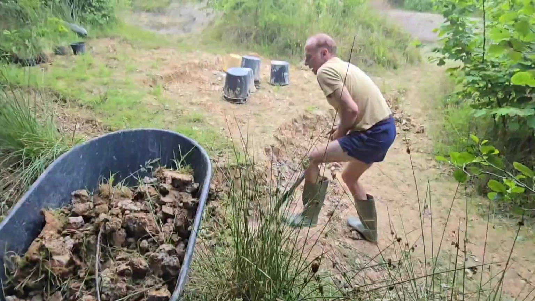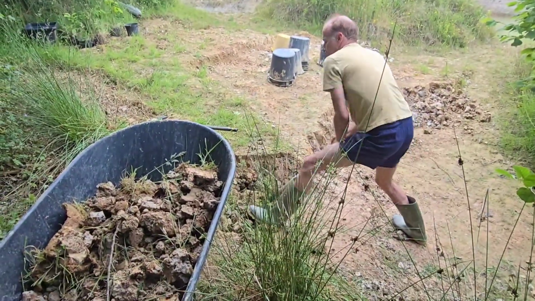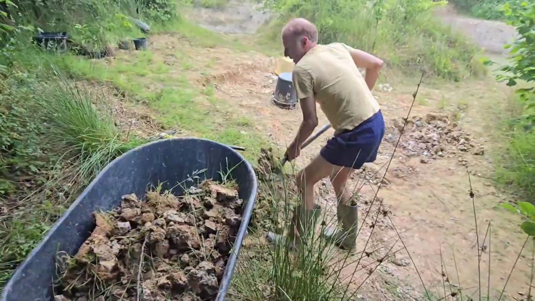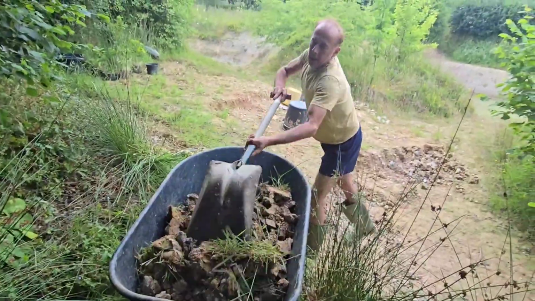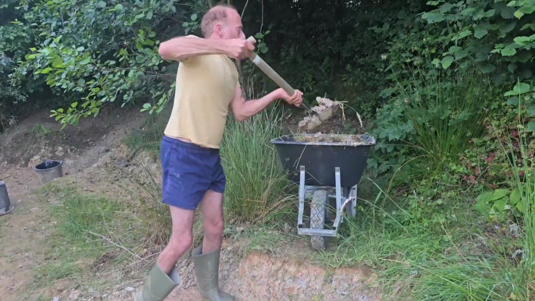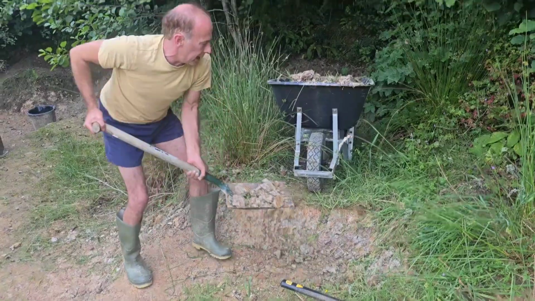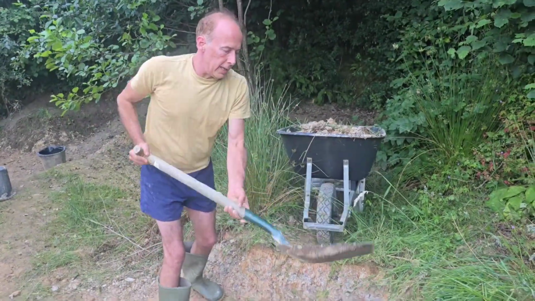And this is the last bit of this level done now, which is really good. Just chuck all those in there. There's the last few little bits here. There's that little bit, and that's that nice little chunk done there.